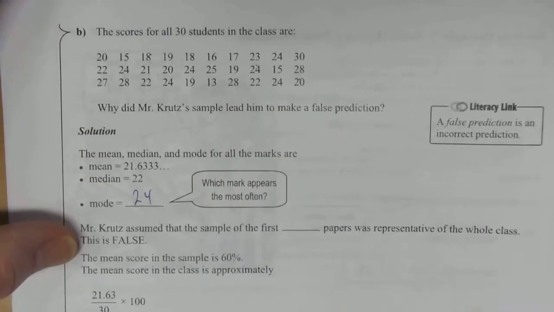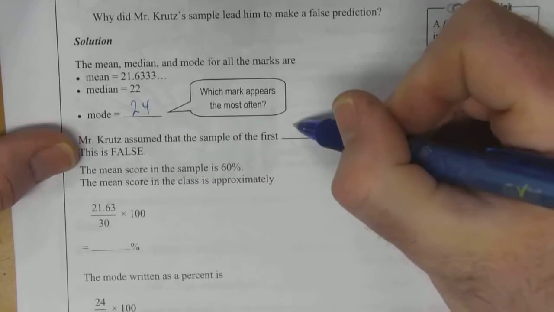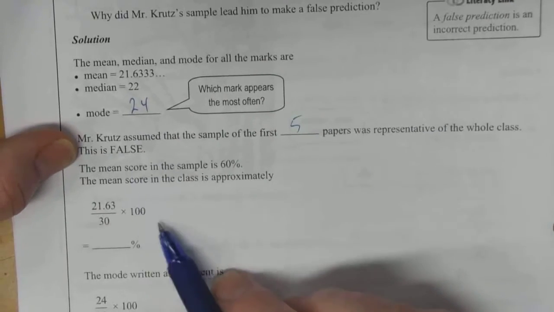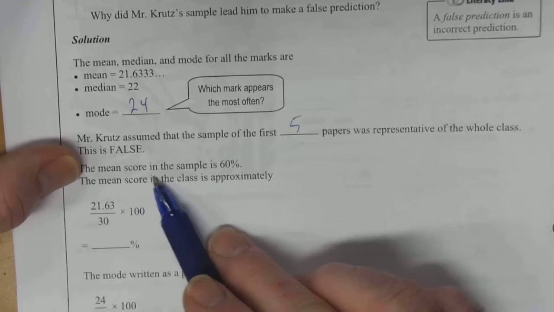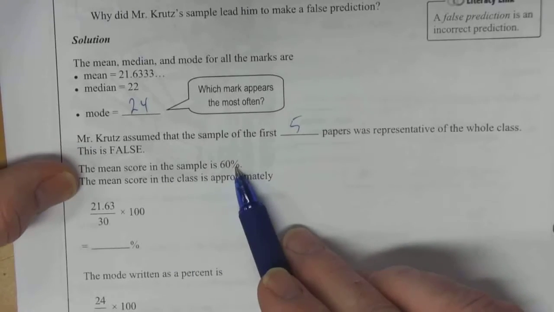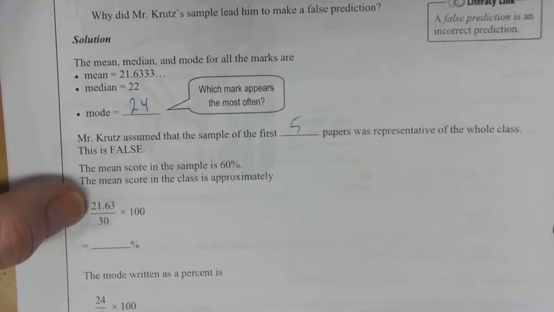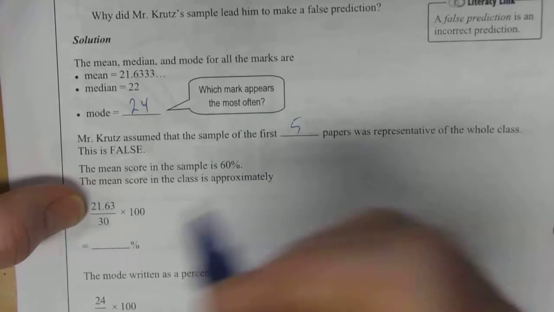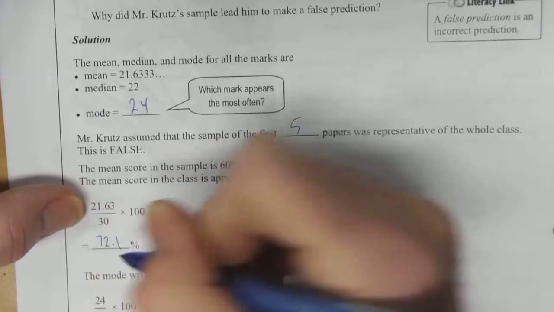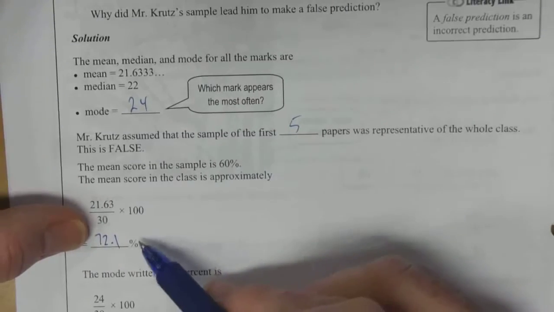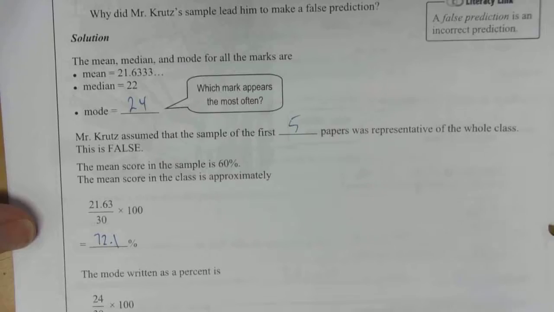So Mr. Kreutz assumed that the sample of the first 5 papers was representative of the whole class. This is false. The mean score in the sample was 60%. The mean score in the class was 21.63. So 21.63 divided by 30 multiplied by 100 is 72.1%. Major difference between 60 and 72.1.